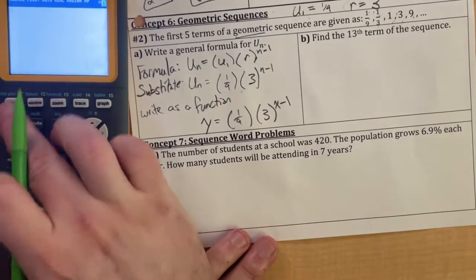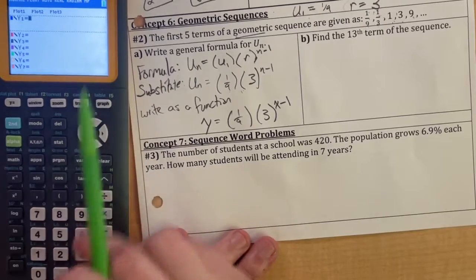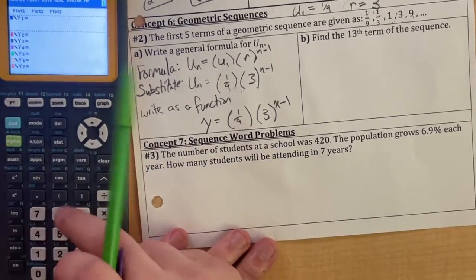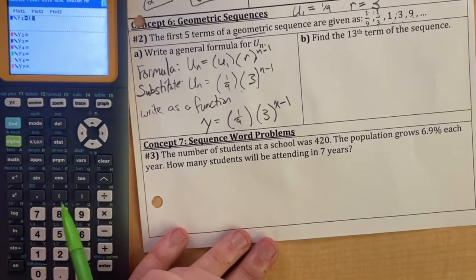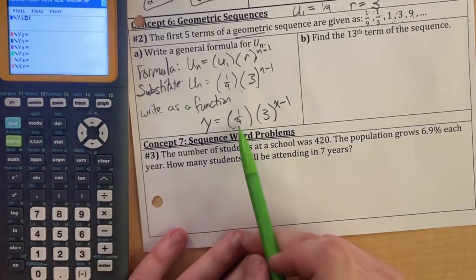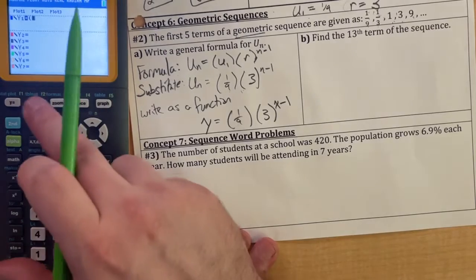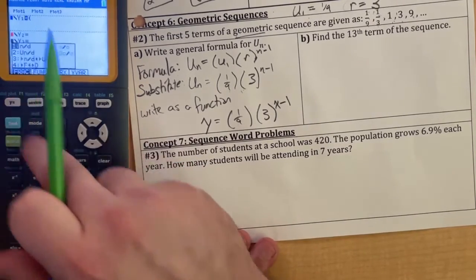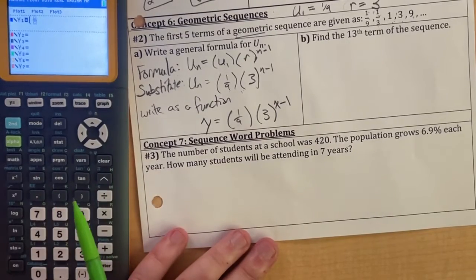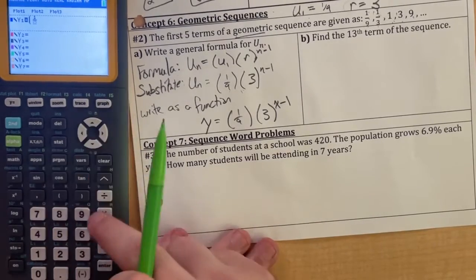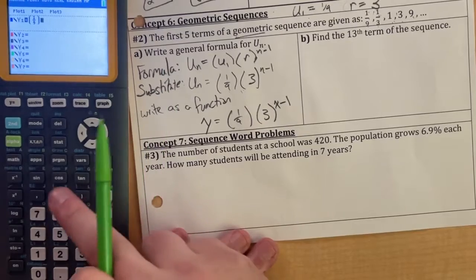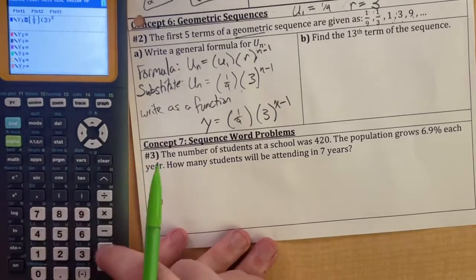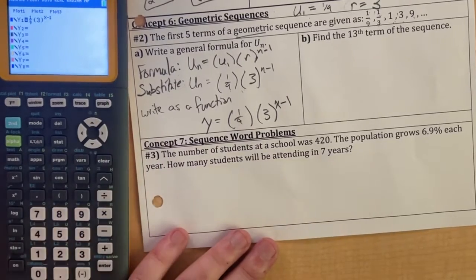The reason why I'm doing this is because when I hit y equals, I can have this in my function. So I hit parentheses to write a fraction, alpha y equals, and I say 1 over 9, parentheses, and I can say 3 power x minus 1. Hit enter, so that way it's stored in there.